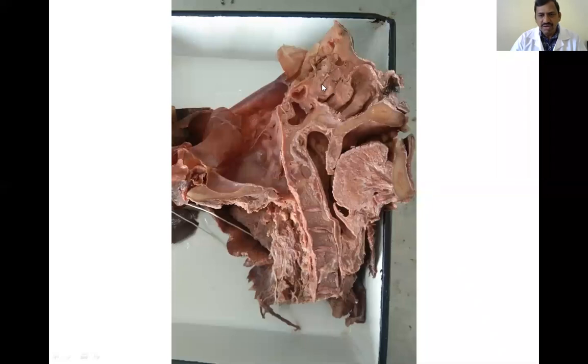Sometimes there will be another meatus. That is the supreme concha and supreme meatus. This is the sphenoidal sinuses, and here you see this is the frontal sinus. And this is the soft palate. This is the foramen magnum.